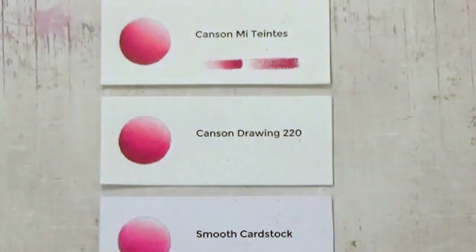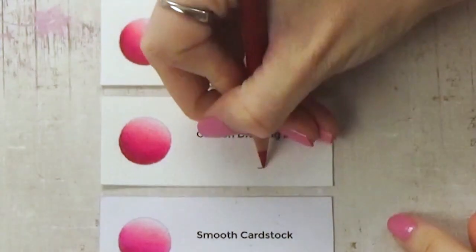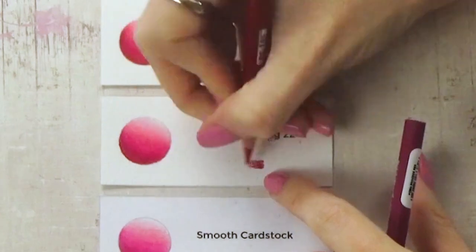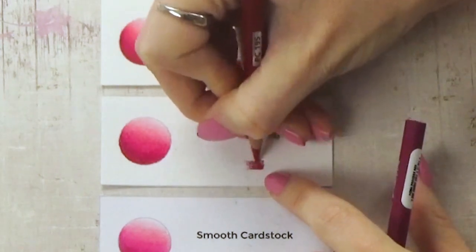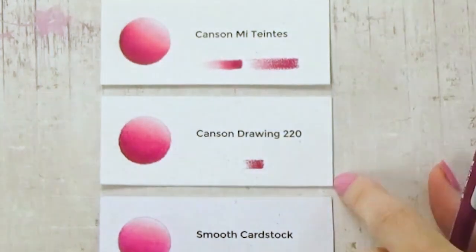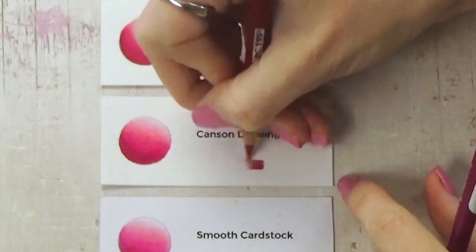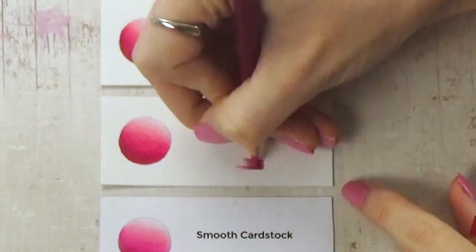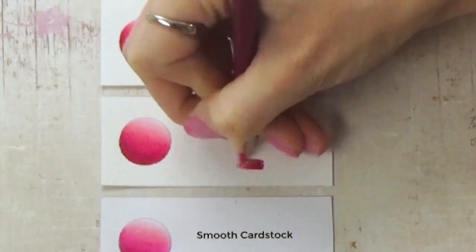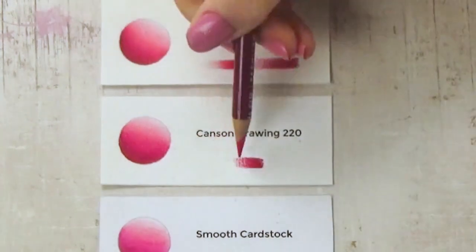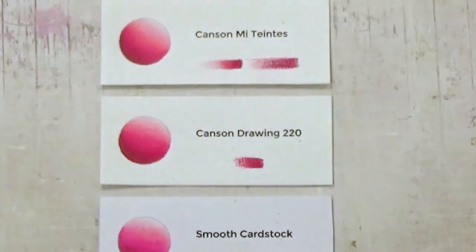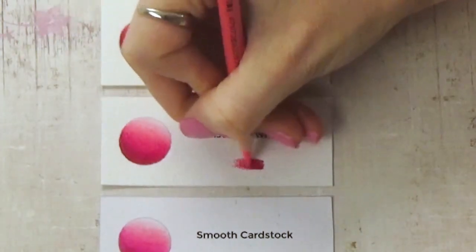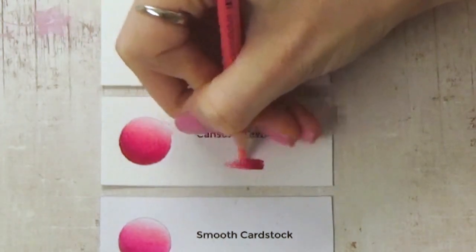So let me just lay down this color so you can see the difference. And you can see right away, the paper is a lot coarser as I lay down that color and as I continue to blend out. It's still blending quite nicely, but definitely I'm getting kind of like these chunks here that are a little bit harder to fill in with the tooth. So it's not as fine and smooth as my mid-tone paper is.